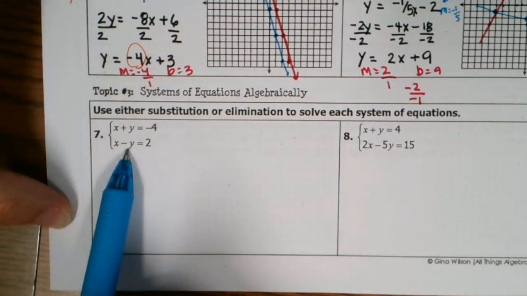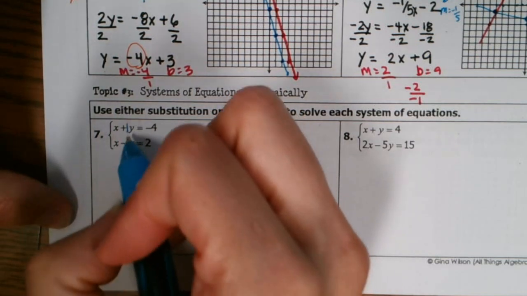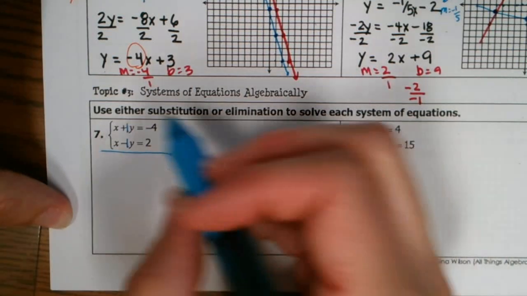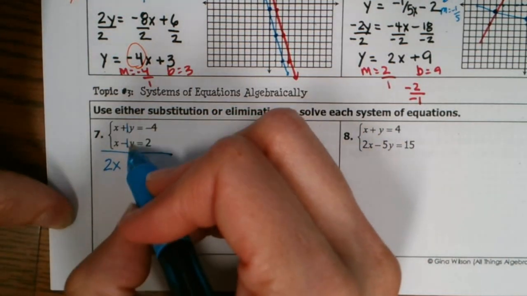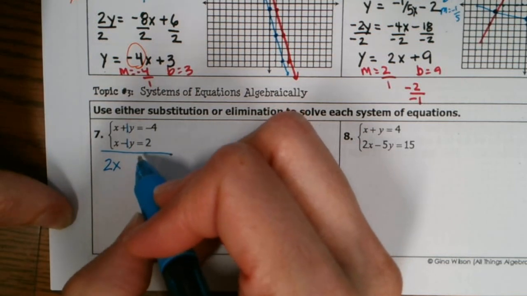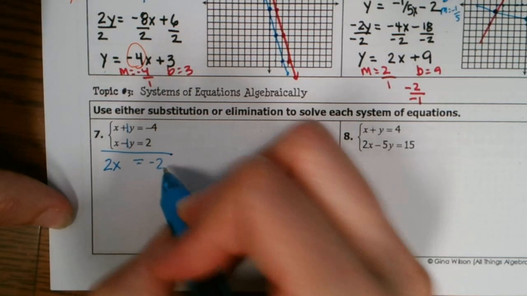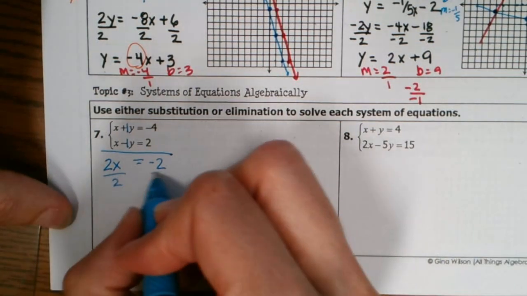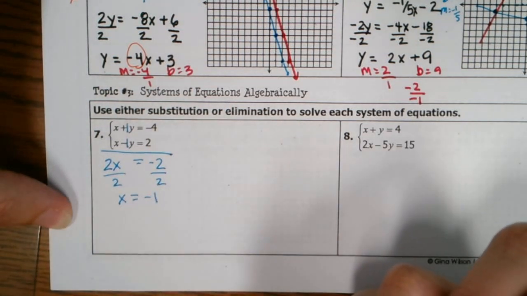Opposite coefficients means I have a positive value and a negative value for the same number. When that happens, I can add my equations together, and then one variable is going to cancel out. So here the y's cancel out. I add my constants, and I get -2. And now I'm going to solve for x, and I get x is -1.